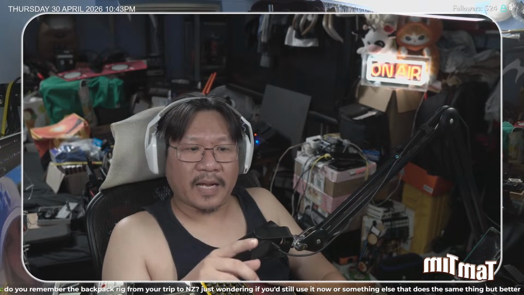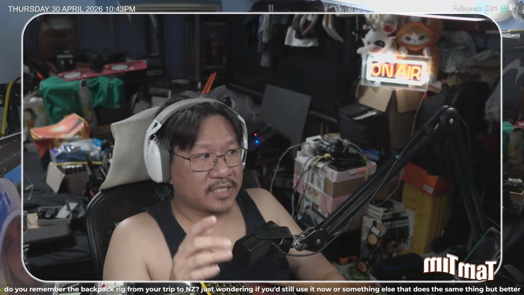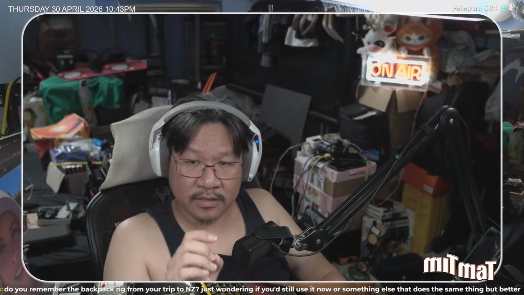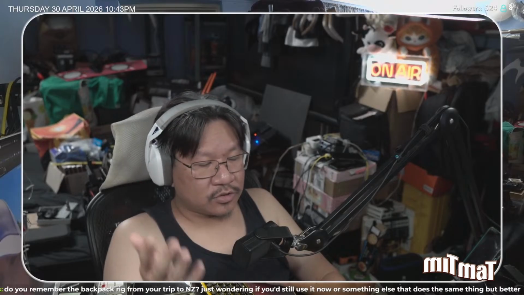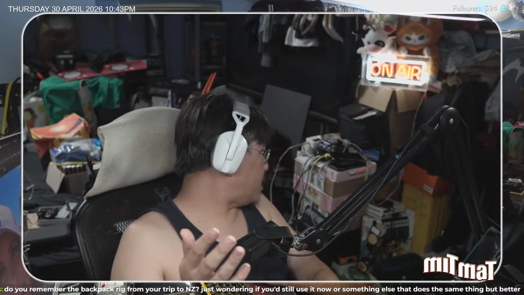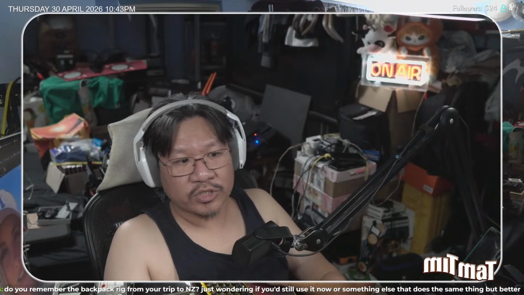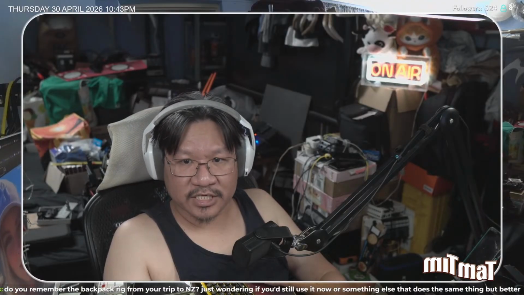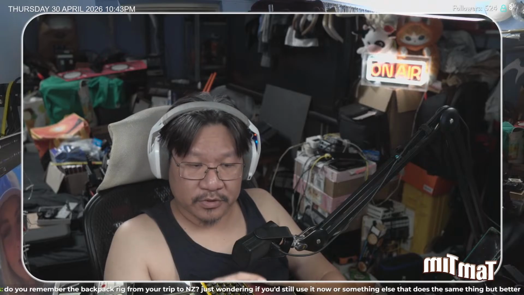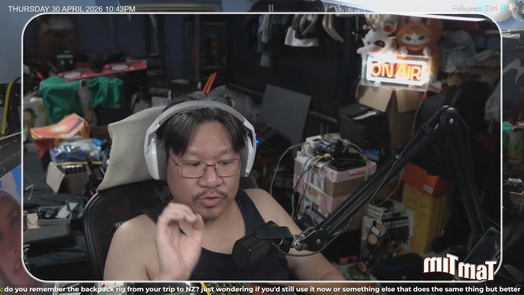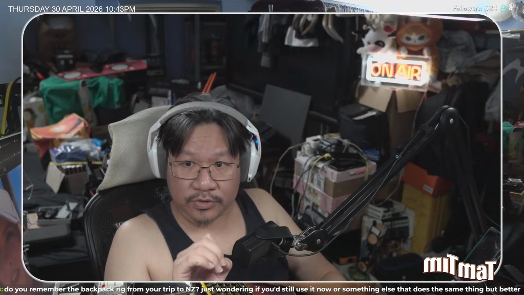So the backpack rig from New Zealand was using a Blackmagic ATEM Mini. I have now since changed and I've decided to utilize the OC GoStream Deck 4-channel HDMI switcher. Now the purpose of that particular unit is the ability to do super source.